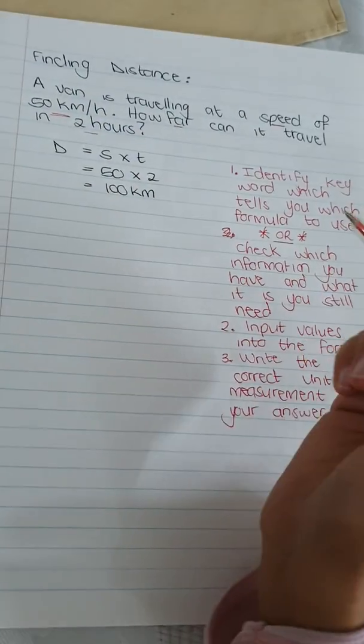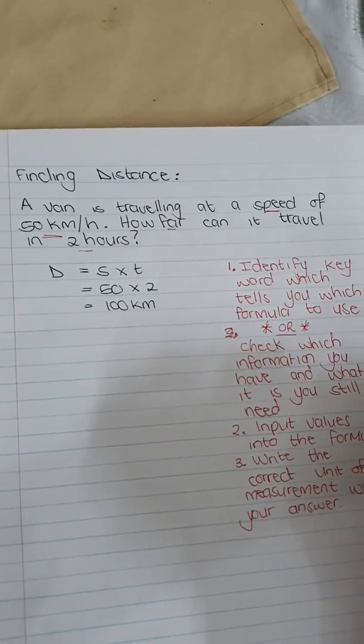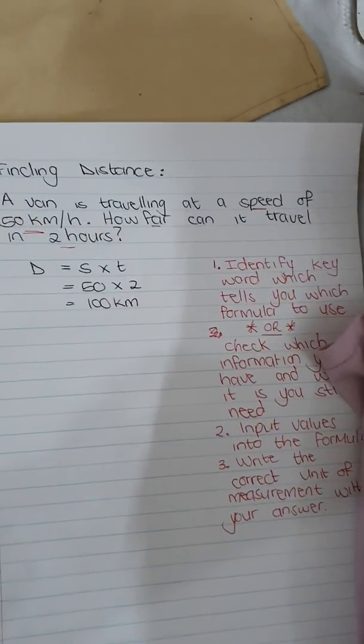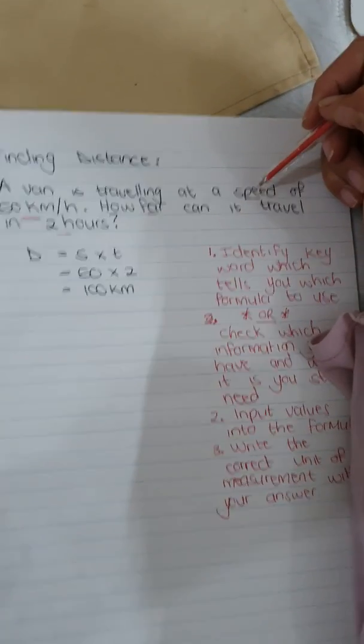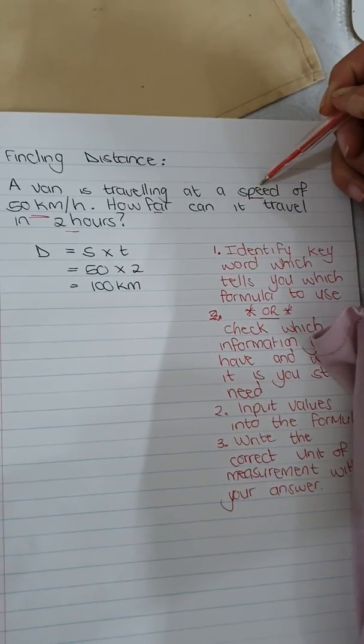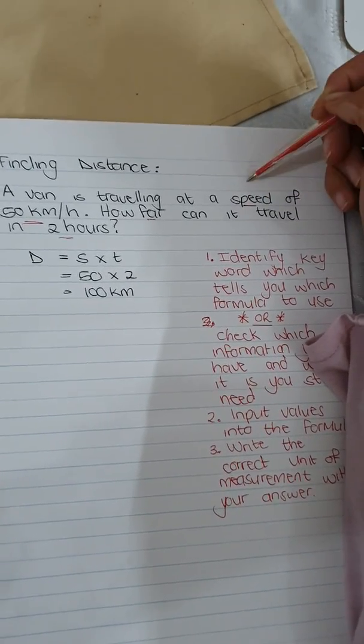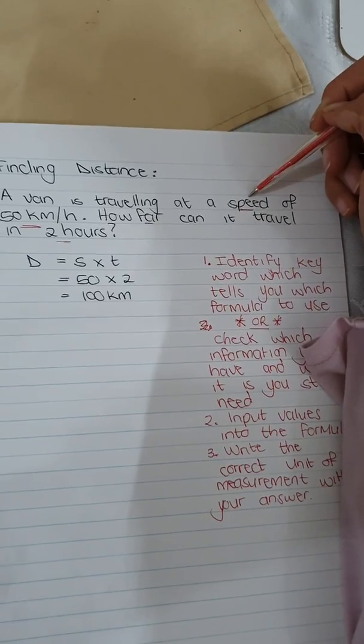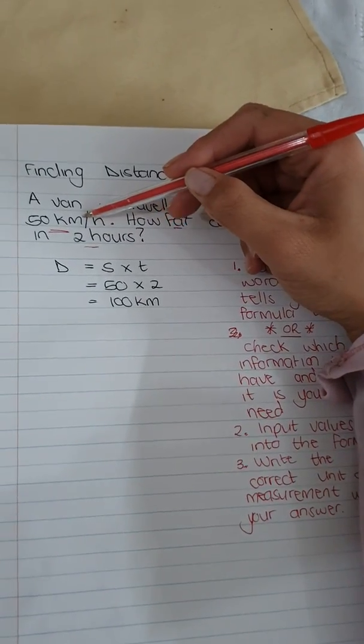The reason I've underlined these specific words and values is because they are key words for us. The first thing we identify here is that a van has traveled at a speed, so it's going as fast as 50 kilometers per hour.